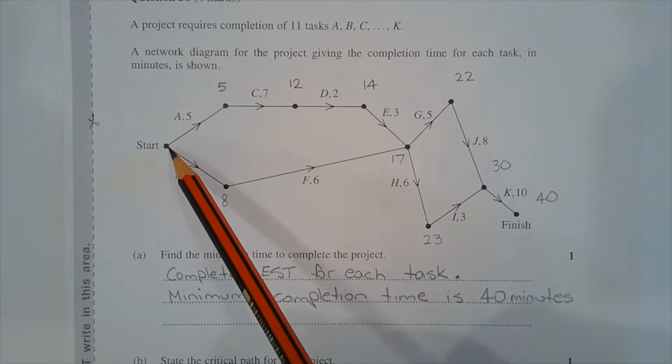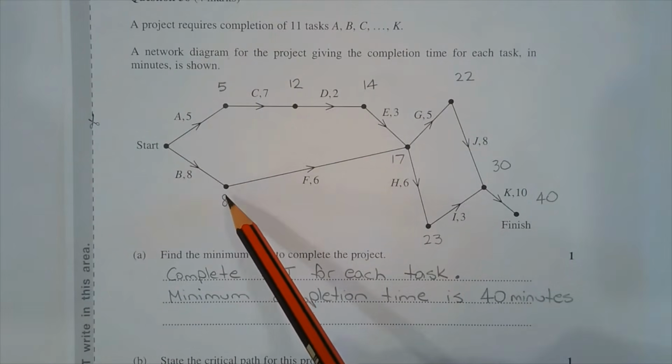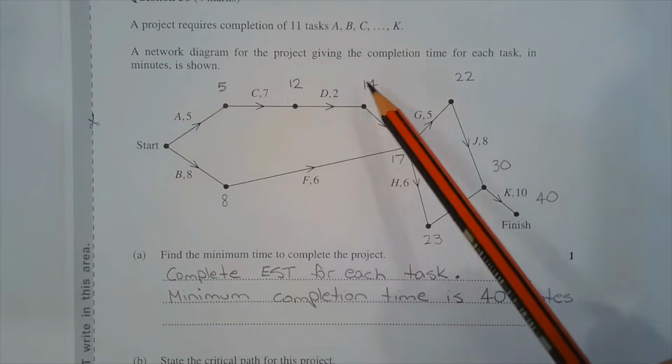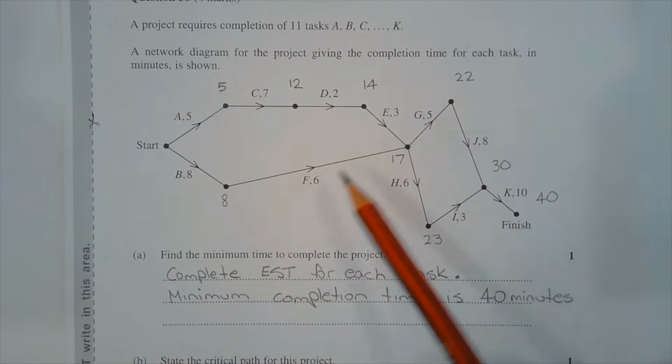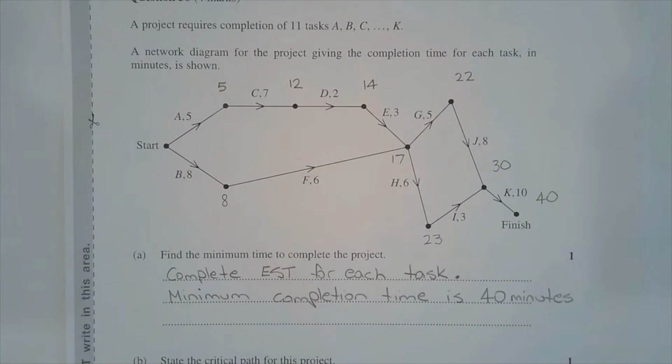So starting here, after task A, we're at the 5-minute mark. After task B, we're at the 8-minute mark. 5 plus 7 is 12. 12 plus 2 is 14. Now 14 plus 3 is 17, but 8 plus 6 is 14. We write the higher of the two numbers when determining the earliest start time.